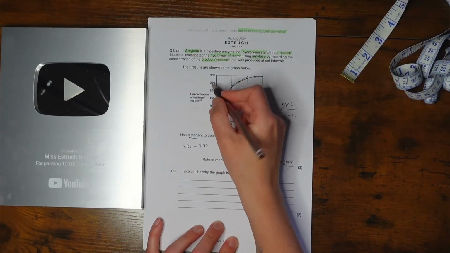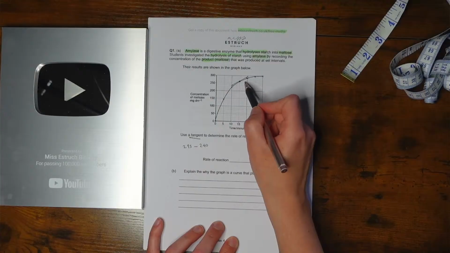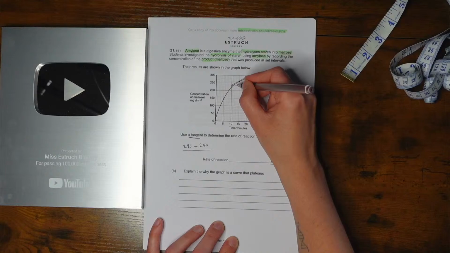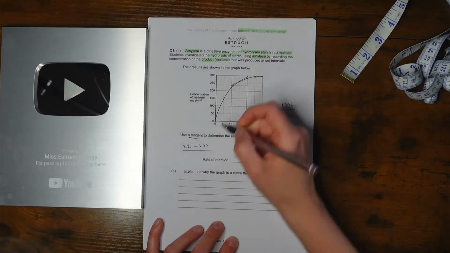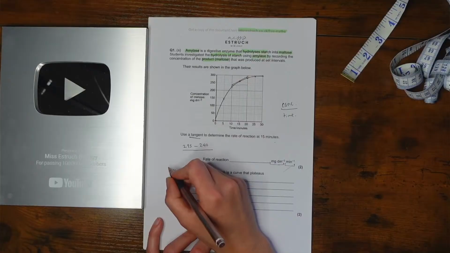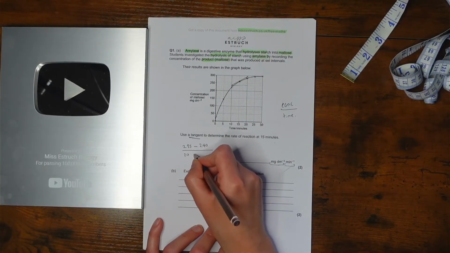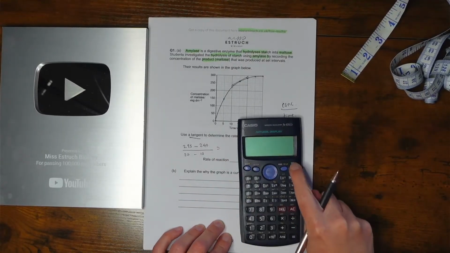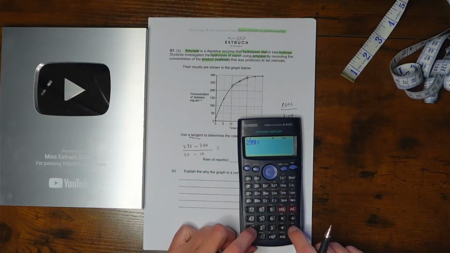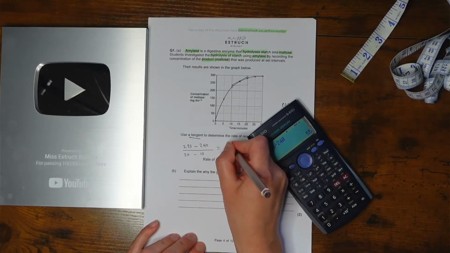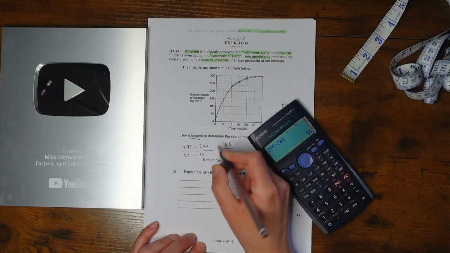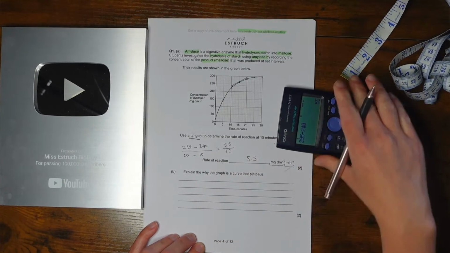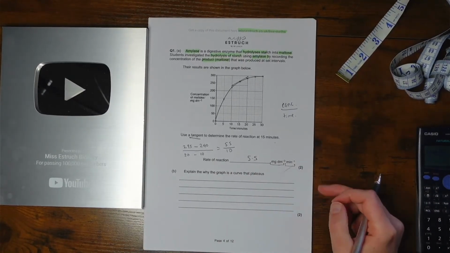So I'm now working out the difference in my y-axis and then dividing that by the difference in the x, which I've done a bit easier because that is 20 minus 10. So let's go 295 minus 240. So we've got 55 divided by 10, 5.5. So that's what I'm getting as my answer, 5.5.